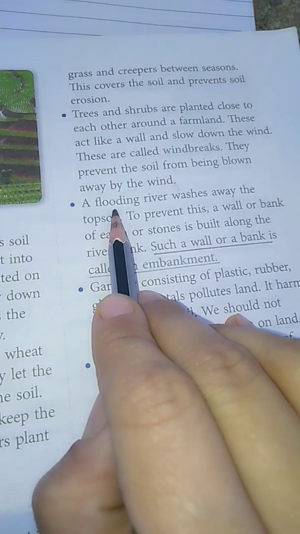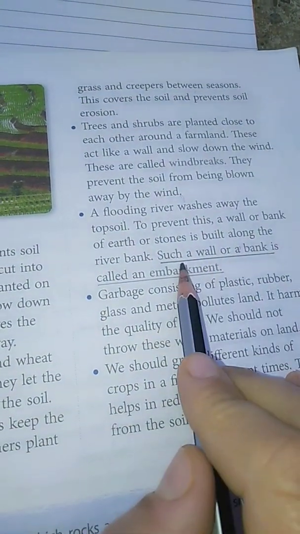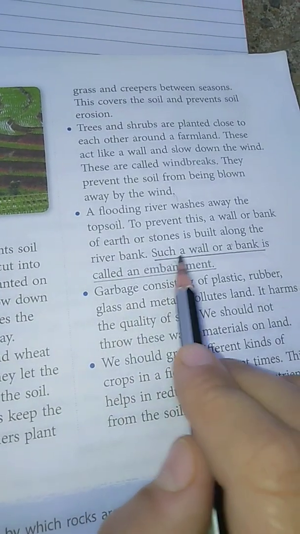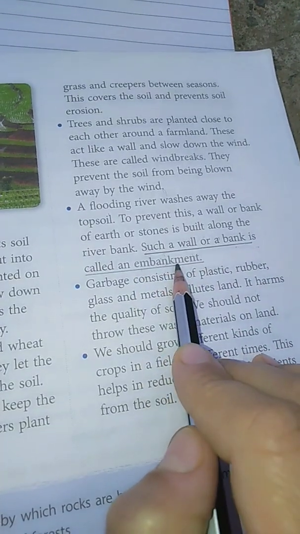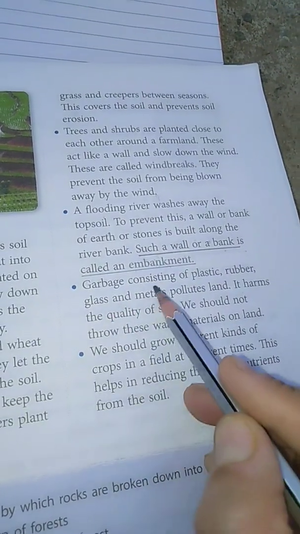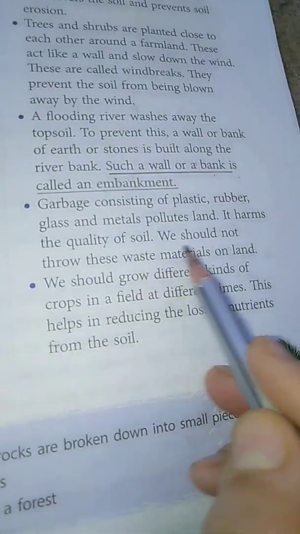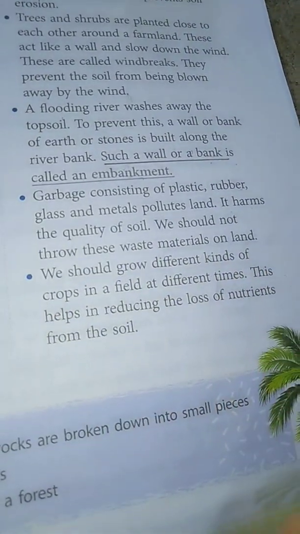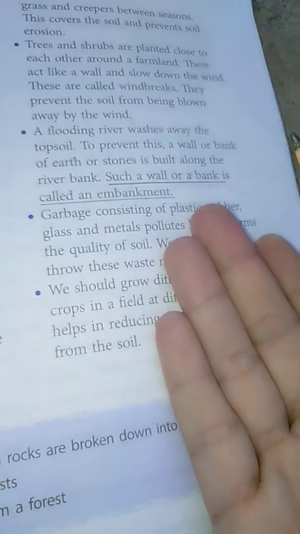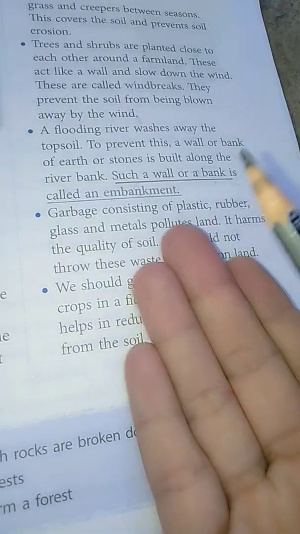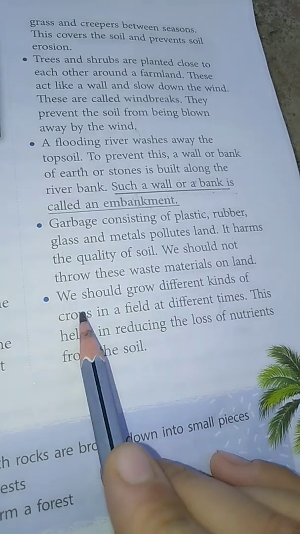To stop flooding, whenever there is a flood in the rivers, the soil gets washed away. To protect it, we build a wall or a bank. It is called the embankment. Now garbage consisting of plastic, rubber, glass and metals pollutes the land. It harms the quality of the soil. We should not throw these waste materials on land. So this is a very general thing, that we should not pollute our soil. Water, air, anything, we should not pollute it at all, because it harms our nature.